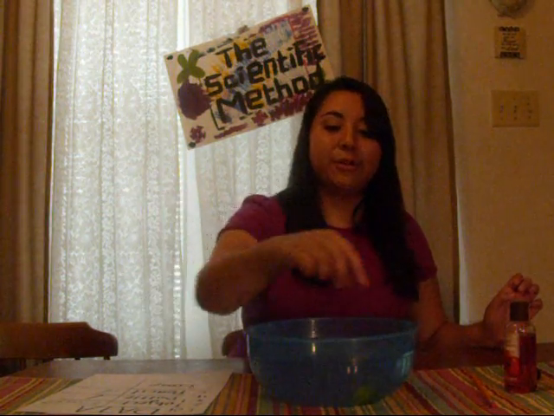Oh, it looked like it was going to float, but it teased us and it sunk. So, the lime actually sunk. And it's okay if your hypothesis doesn't match what actually happened in the experiment, because that's part of the fun of experimenting.